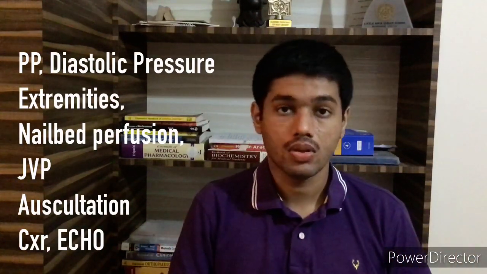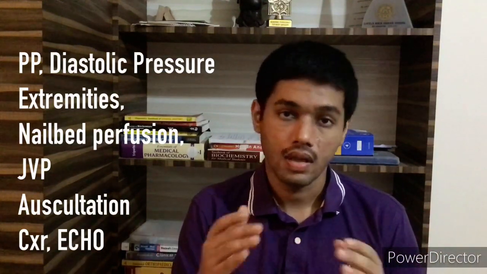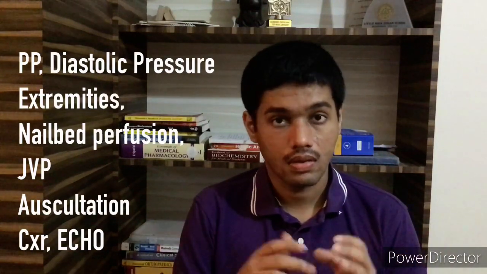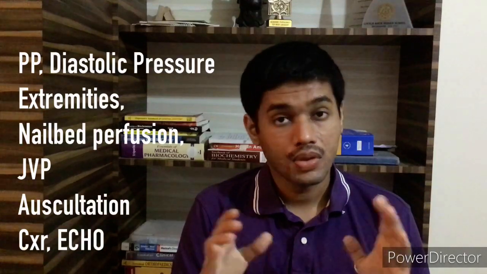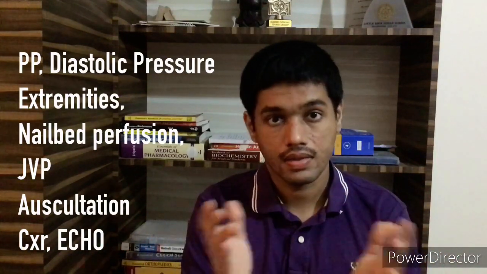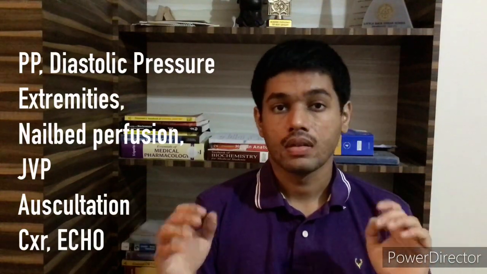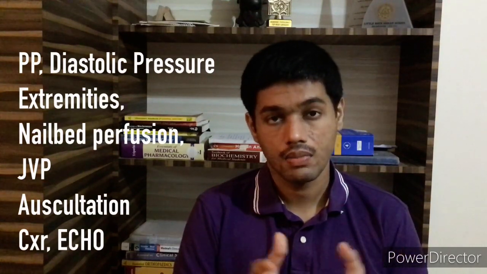In hypovolemic shock, you'll find that pulse pressure is decreased, the diastolic pressure is also decreased, the extremities are cold, the nail bed perfusion time is also delayed. If you do a chest X-ray, you'll find that there is diminished cardiac size, and on an echo, you'll find that there is reduced end diastolic cardiac chambers.